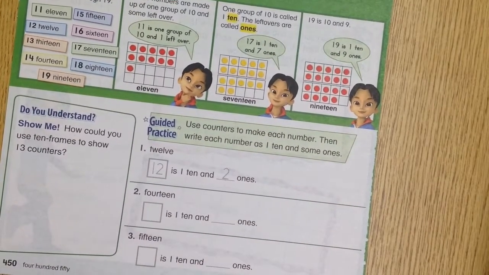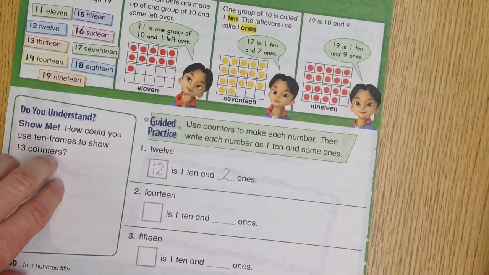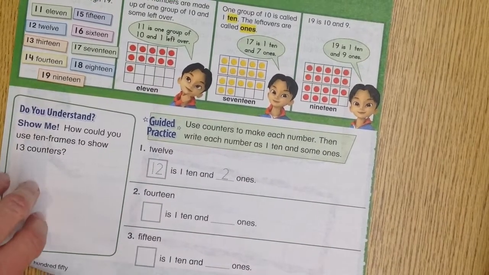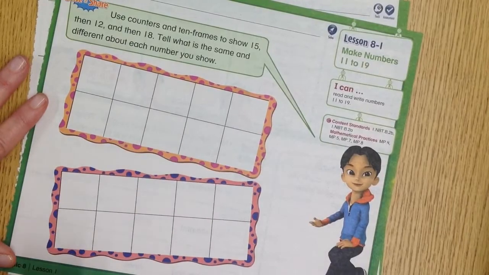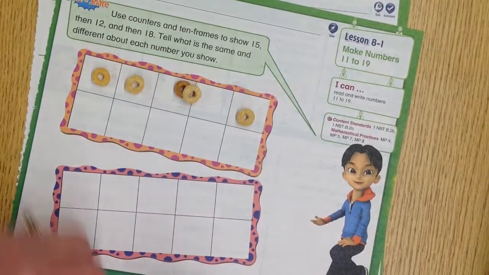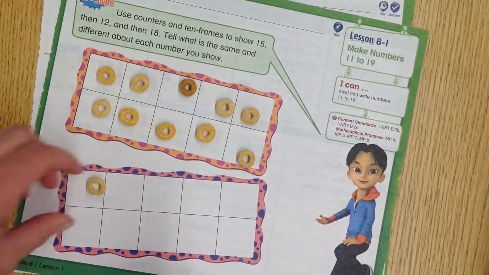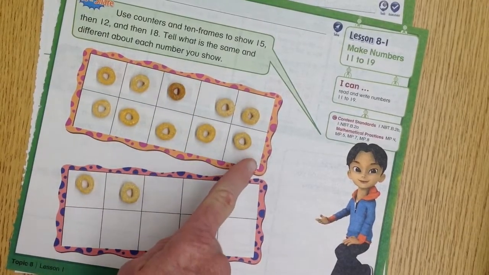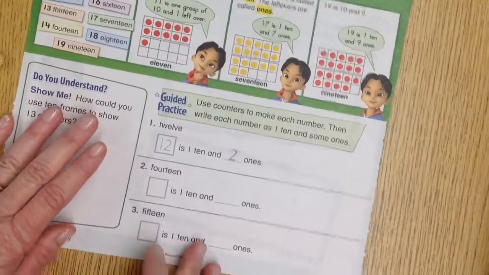Now it says use counters to make each number. Then write each number as 1 ten and some ones. So 12 we made over here. And we had our 10 full. And then we had, let me see if I can do this quickly. Woohoo! There's our 5, 6, 7, 8, 9, 10, and then we had 11, 12. So we had 1 ten and 2 ones.